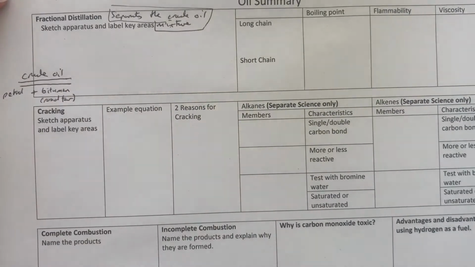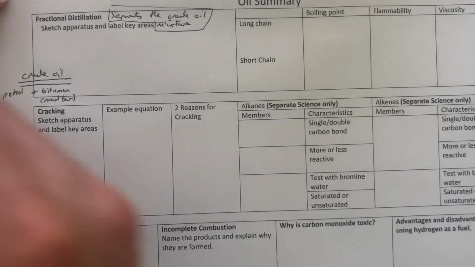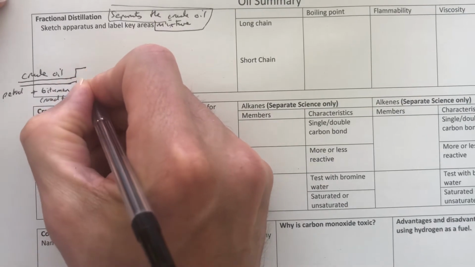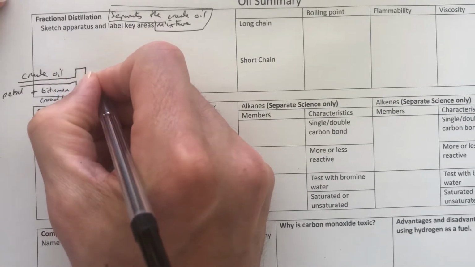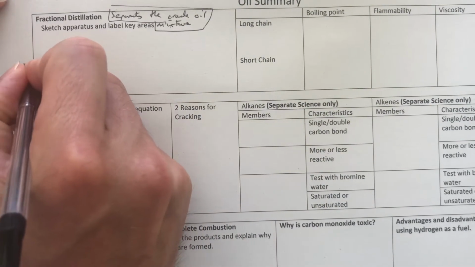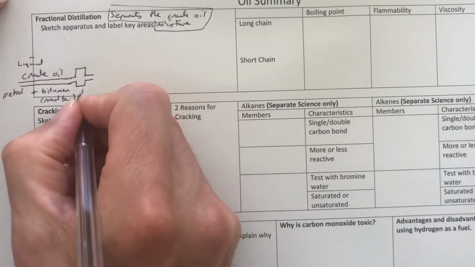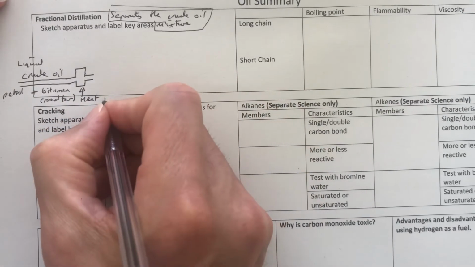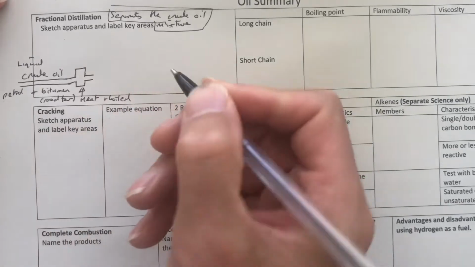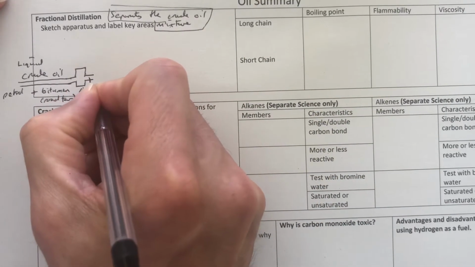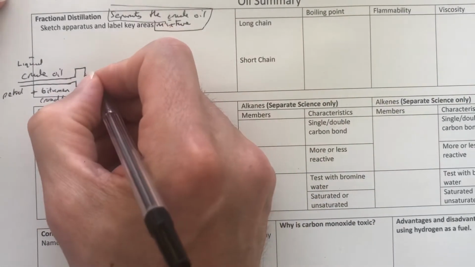Now, you can't put that crude oil in the petrol tank because it will gum up the car. We have to separate them. So what we do is we separate them using fractional distillation. Now, the first part of fractional distillation is to heat that mixture to boiling point. So this is a liquid here, and what happens here is it is heated and boiled. So what comes out here is now a gas. It's petrol and bitumen gas.